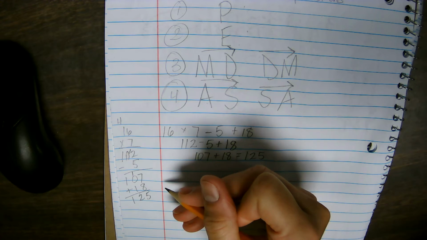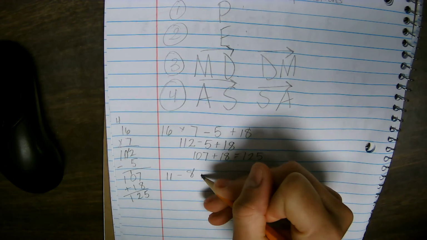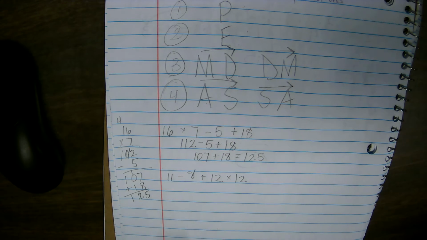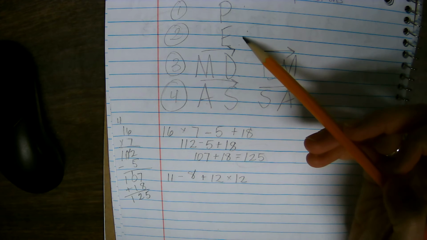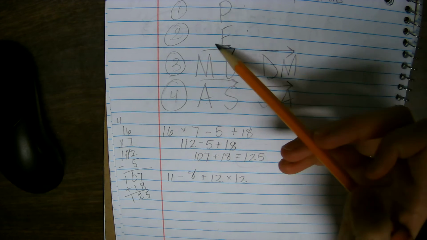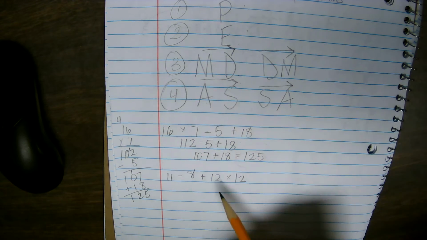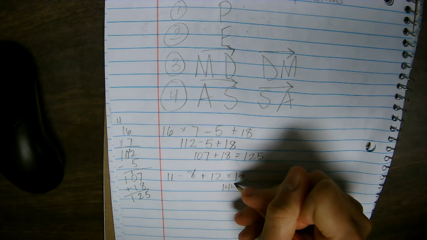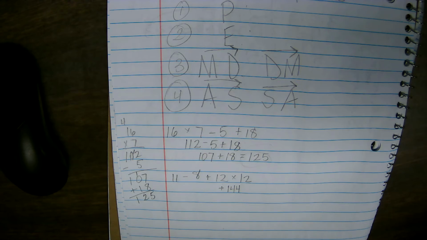So then I just want to look at 11 minus 8 plus 12 times 12. Alright, so I can't just get started here from left to right because I have to follow my order of operations. So there are no parentheses, there are no exponents, but there is multiplication or division. So I have to do that first. So I have 12 times 12. Well, you should know that's 144. If you don't, you should be working on flashcards, finding a fun math game online.